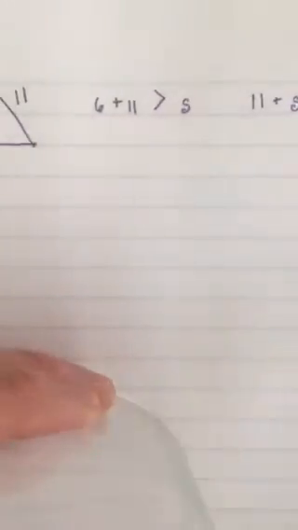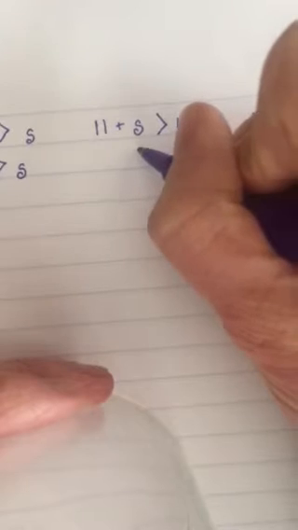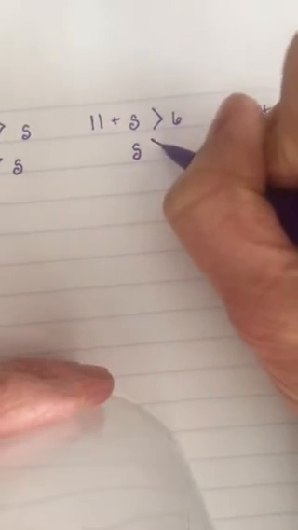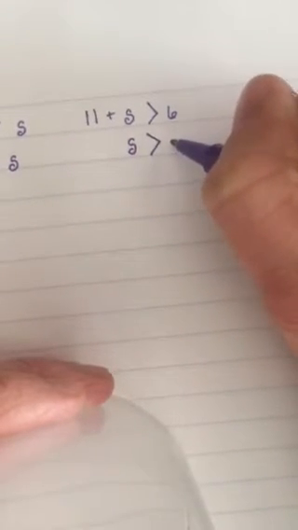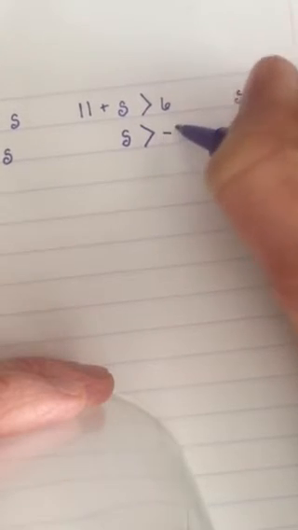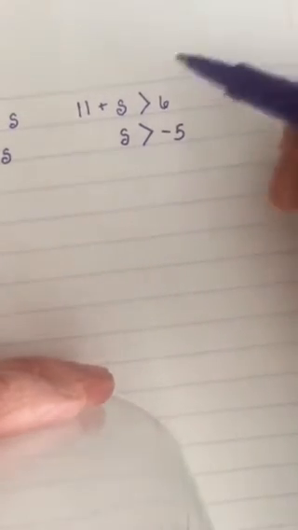But let's start with our math right here. 11 plus 6 is 17. So S must be less than 17. That's going to be the upper end of our range. Let's try this one. We're going to move the 11 to the other side, but it's going to become negative. S is greater than, what is that going to be? Negative 5. So this one we can't use because we cannot have a side length that is negative.